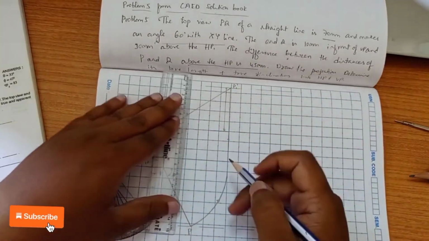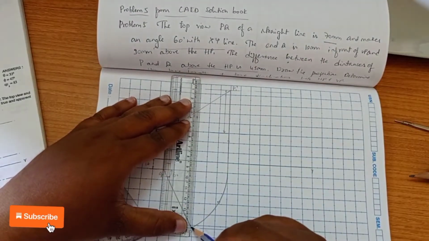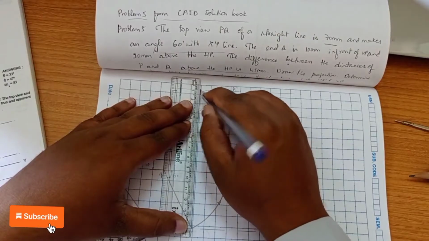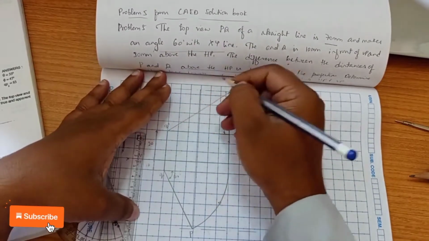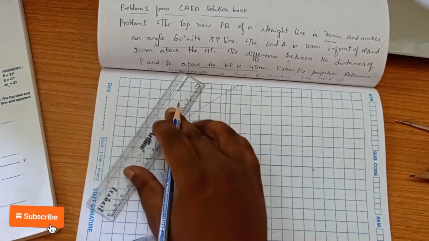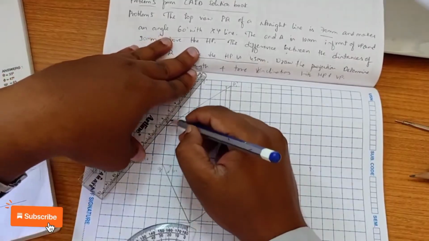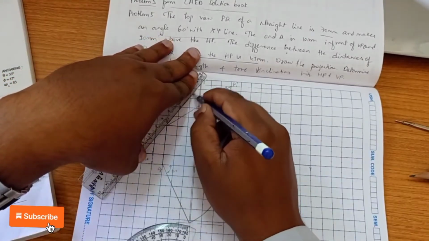How to do? We know that apparent lengths, when they have been projected, are falling in a straight line. So I'm just drawing a straight line here. This point we have, this is P dash. So now we are getting another apparent length in front view. Okay. Apparent length in front view.